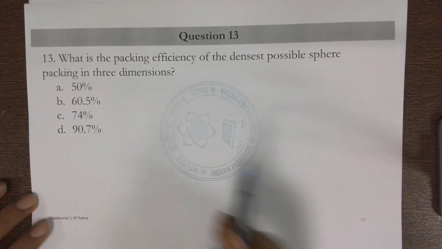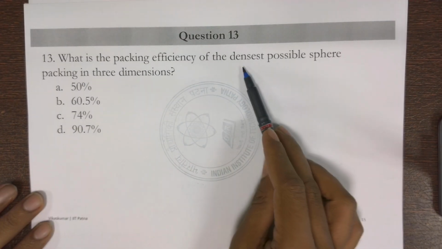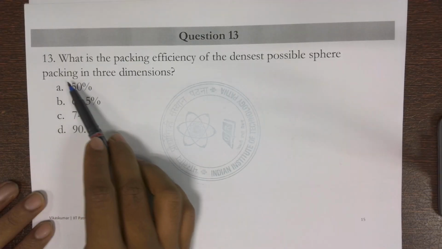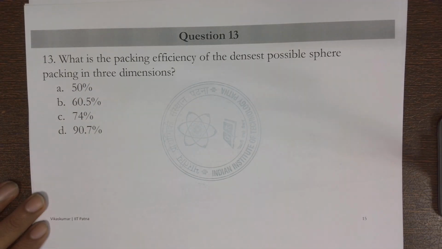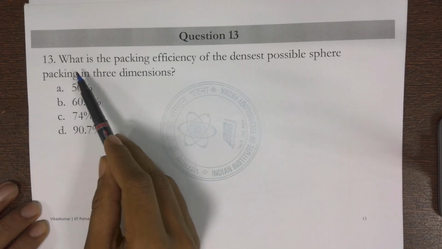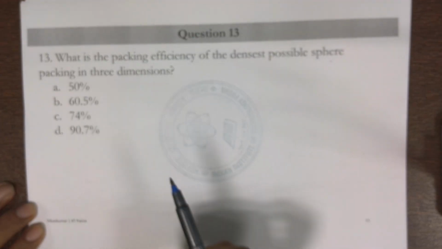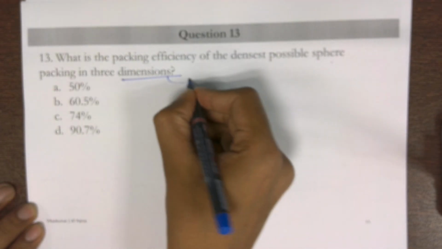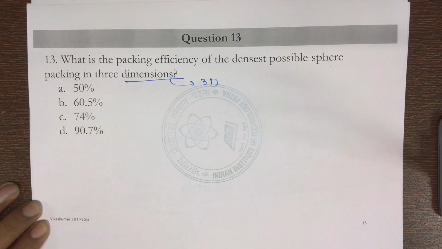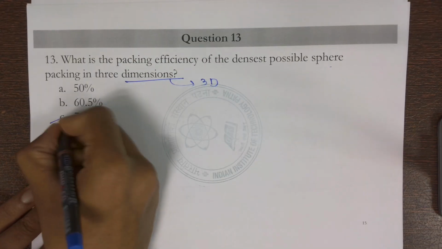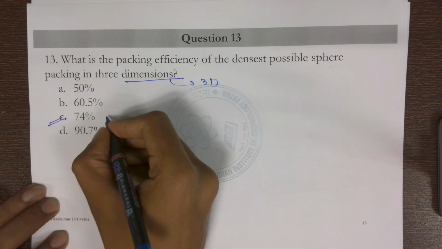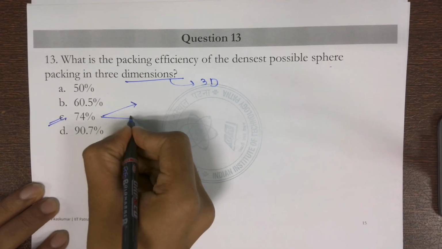Yeah, so what we have to do is, what is the packing efficiency of the densest possible sphere packing in the 3 dimensions? So we are talking about the 3 dimensions. Okay, yeah, that's great. The right answer is C. Can anyone tell me which one it is? Okay, you guys told that it's a C.